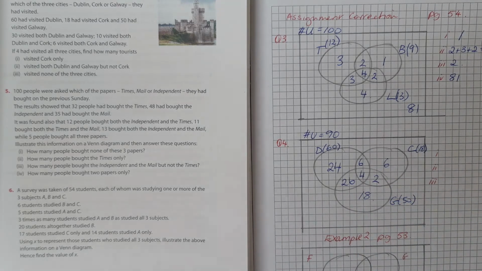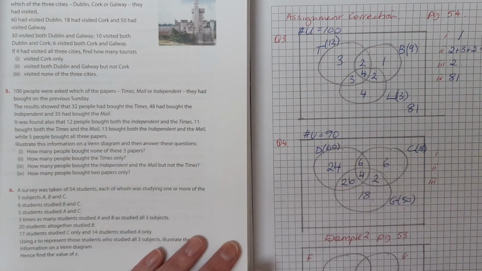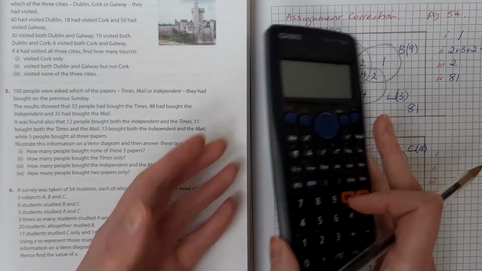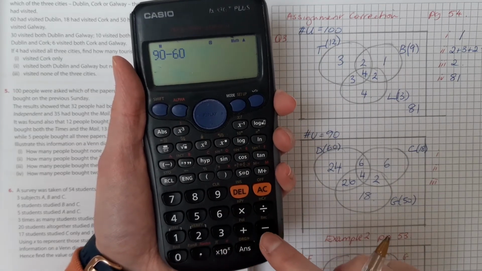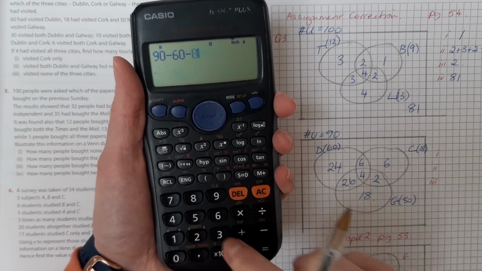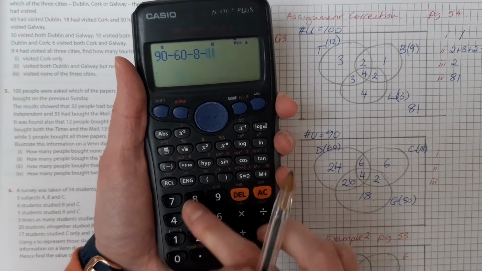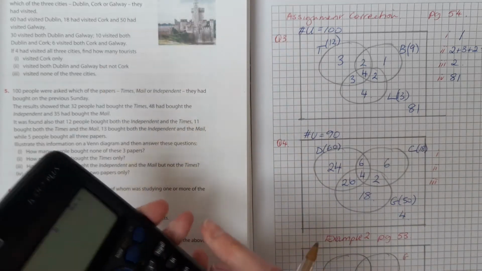Now, I'm sure there's some people that didn't go to any of those 3 cities, but we have to include the 90. So with the 90 on your calculator, take away the 60 for Dublin, take away the extra for Cork, which is 8, and take away the extra for Galway, which was 18. That means 4 people didn't go to any of those cities.